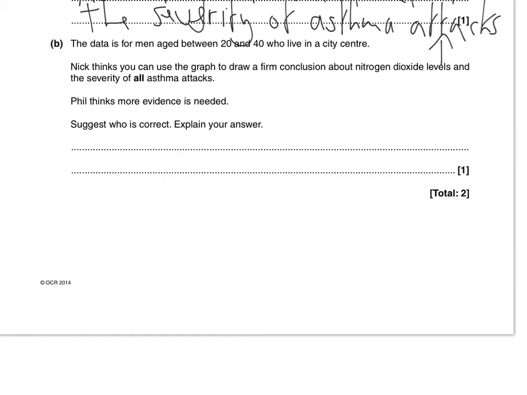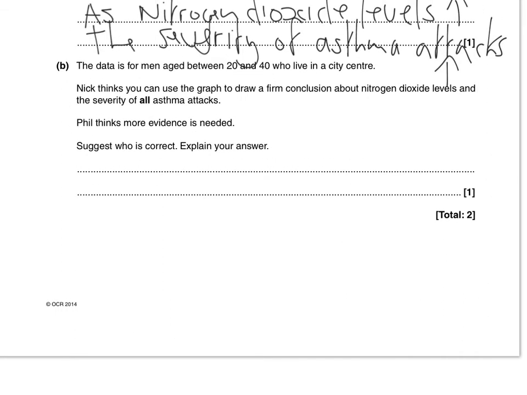So clearly, Phil is right here. But you don't get a mark for just saying Phil. You need to explain it. So why is Phil right? You could say that the data doesn't include children, old men, or women. You could say that you need to use different age groups. You need to use different genders. You need to say that the research doesn't consider lifestyle. The idea that the data doesn't include people who live in the country.